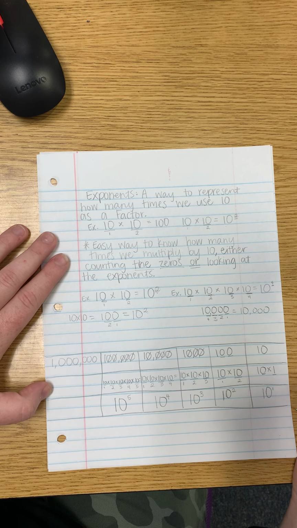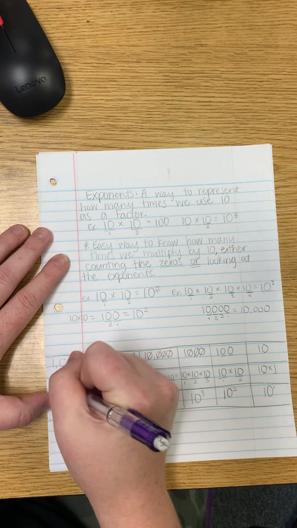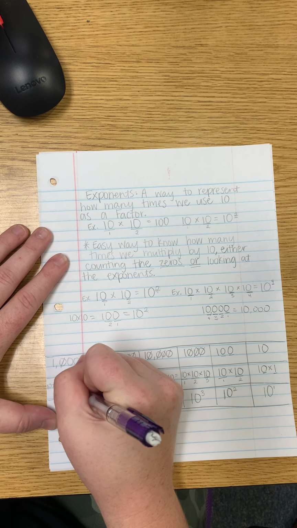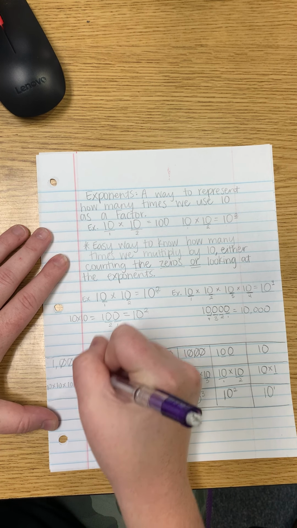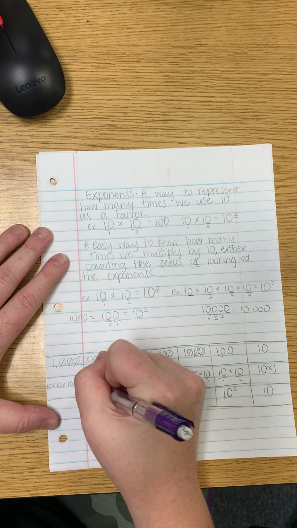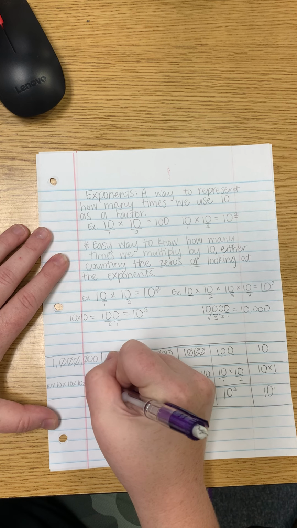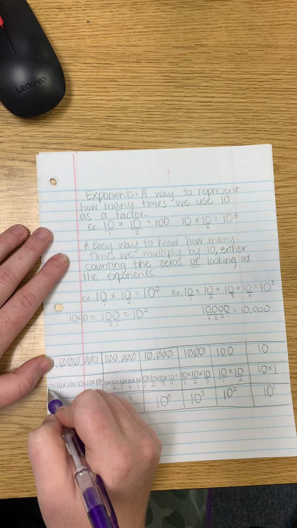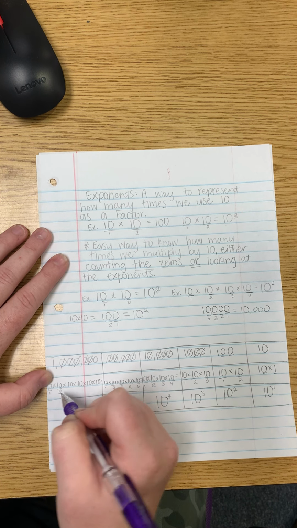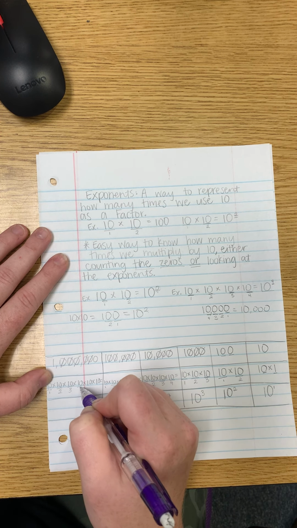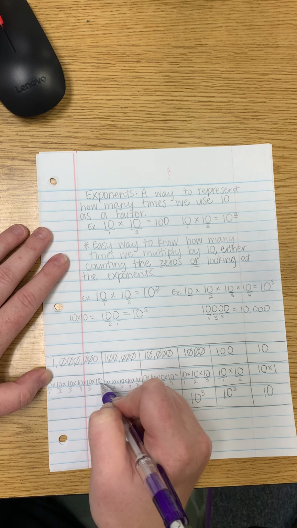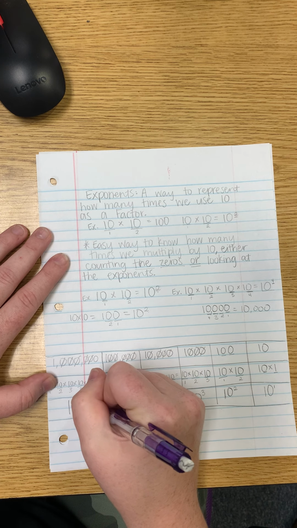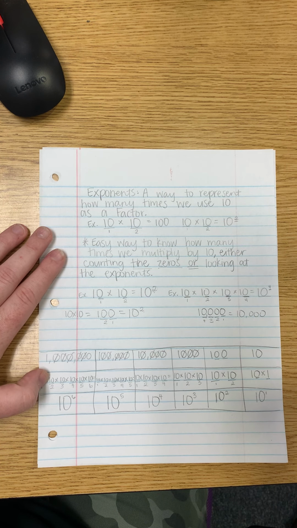And our last one is going to be 1 million. We start with our 10 times, 10 times, 10 times, 10 times, 10 times, and 10. Let's count: 1, 2, 3, 4, 5, 6. Therefore, 1 million is going to equal 10 to the sixth power.